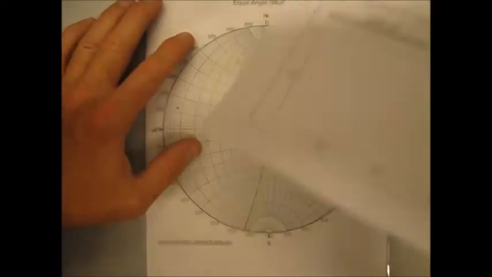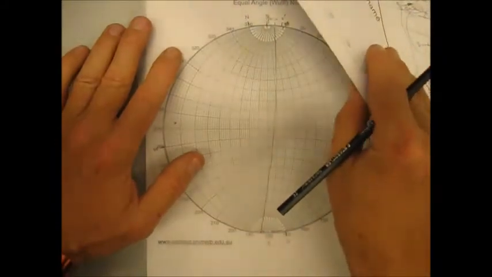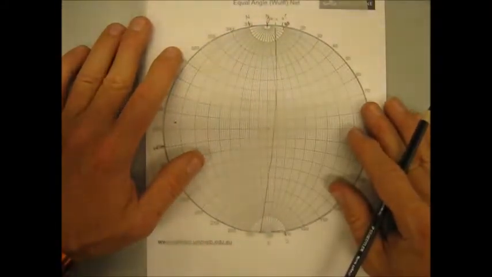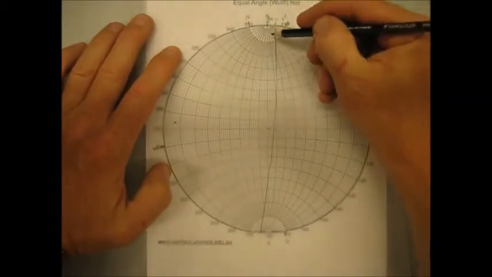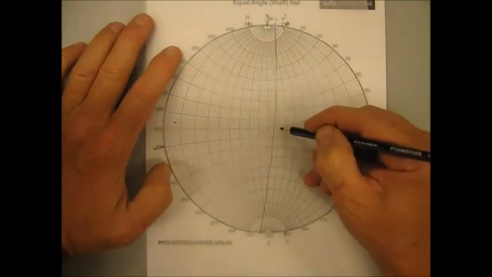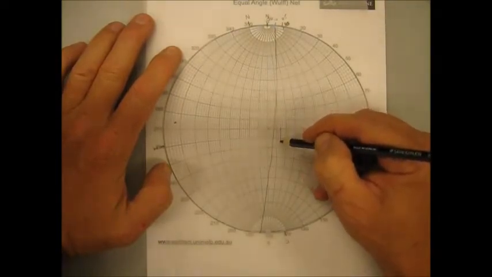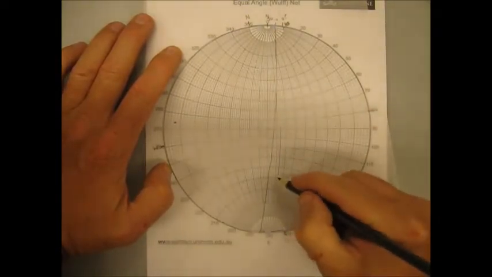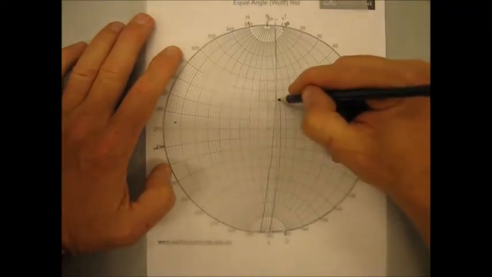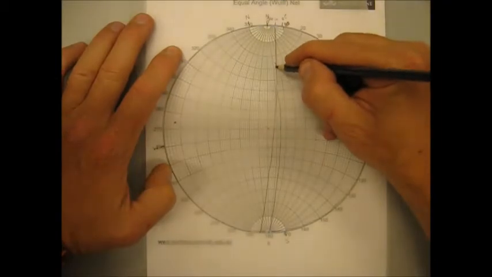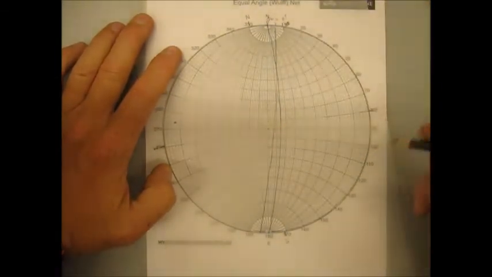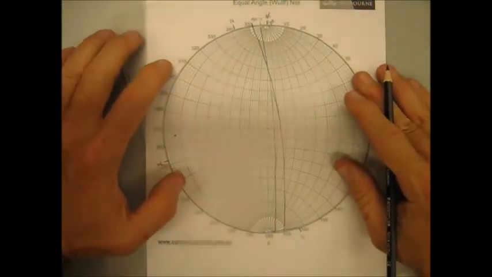Okay, so now I can just rotate that round, and I know that it's dipping 76, count in 76. Rotate it further around.